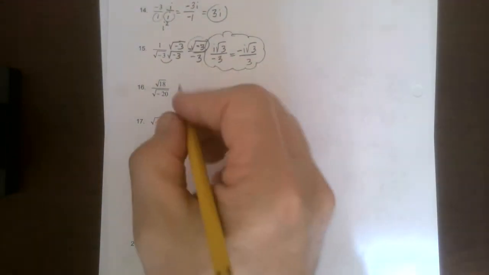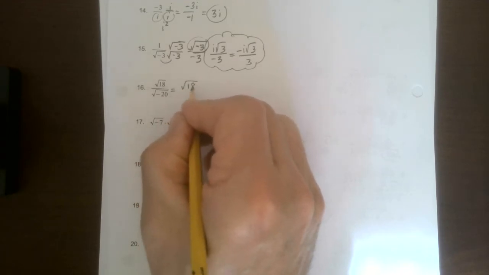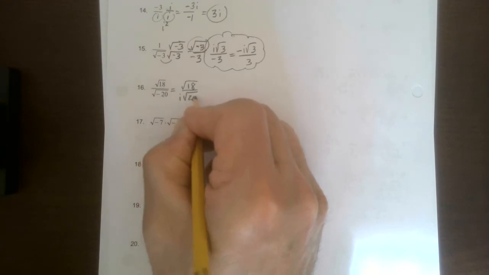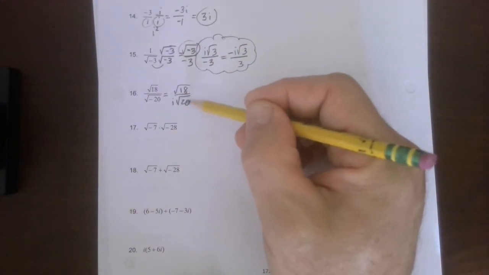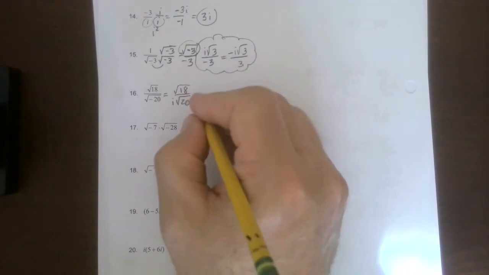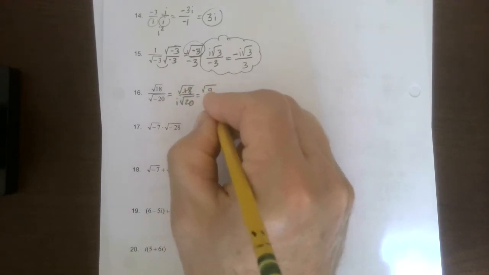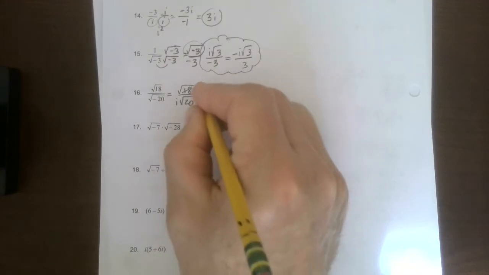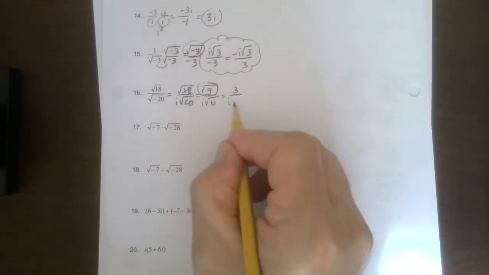Number 16. This time, I'm going to go ahead and take the i out of this right away. The reason I'm doing it on this one is I see that if I do that, I'm going to be able to reduce these. So what number goes into both 18 and 20? That'd be 2. So I'm going to take a 2 out of this, and it's the square root of 9. A 2 out of that, and I get the square root of 10. Now that is just 3, and I get i square root of 10.